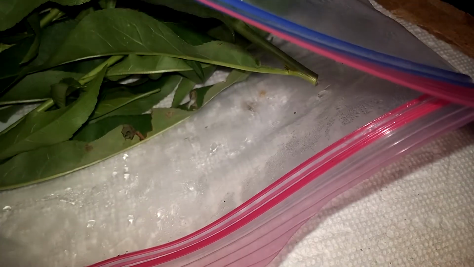Okay, welcome back. It's morning 3 in our quest to figure out what is going on with these peach trees. Had these guys in this plastic bag again. We're hoping to find another one of these grubs, worms, whatever you want to call it. We got to find out what's going on.